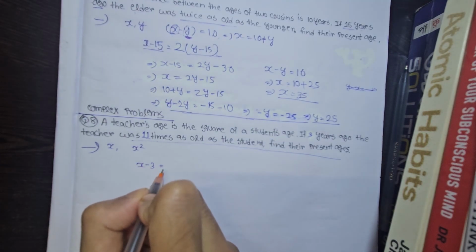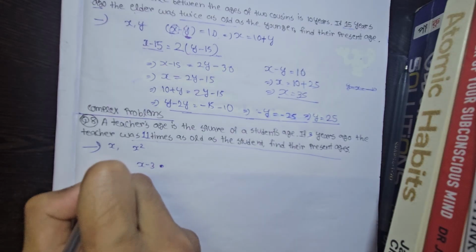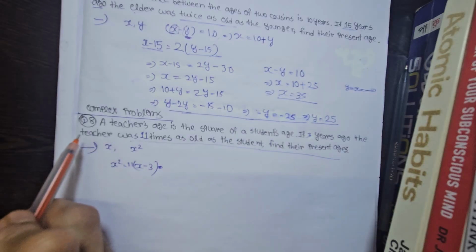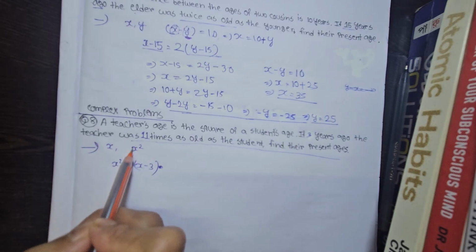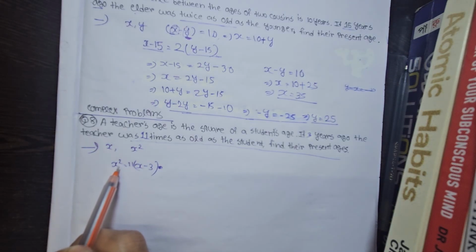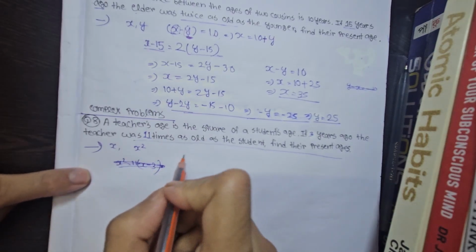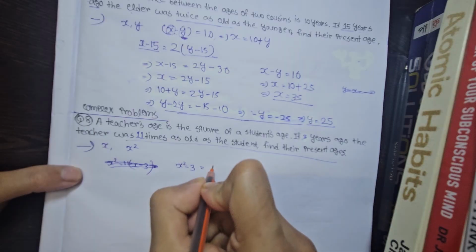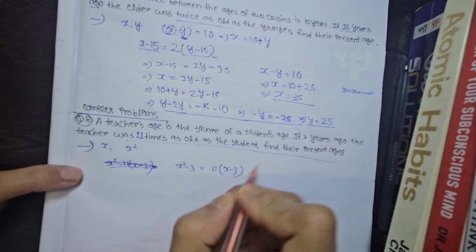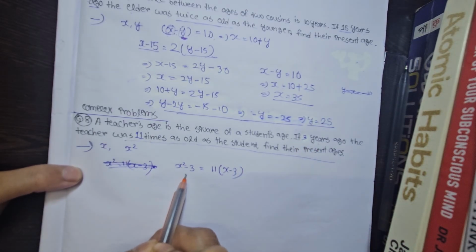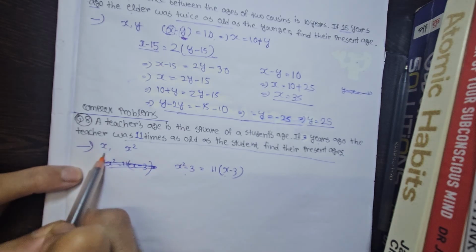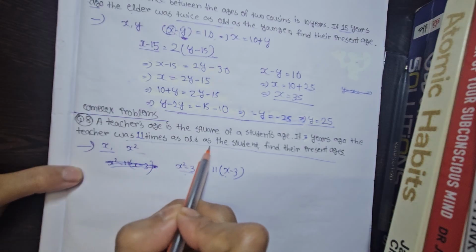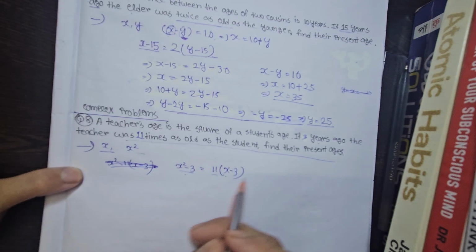So 3 years ago, x square minus 3 equals 11 times x minus 3. We subtracted 3 from both sides: x minus 3 for the student, x square minus 3 for the teacher. The teacher was 11 times as old as the student, so we multiplied by 11. Find their present age.